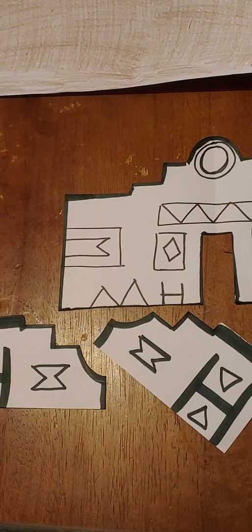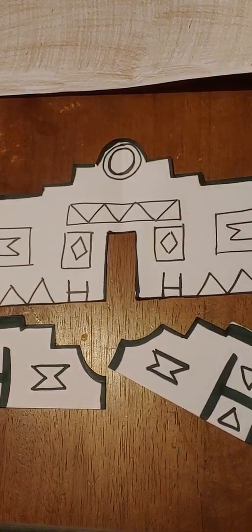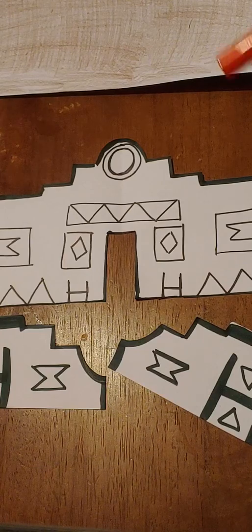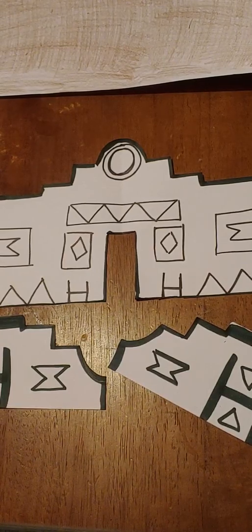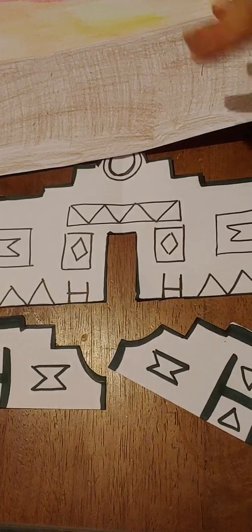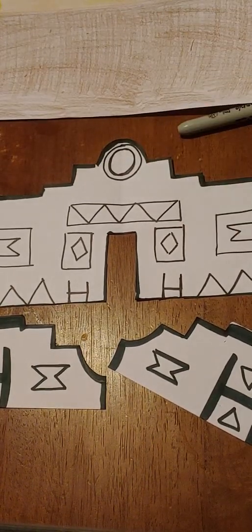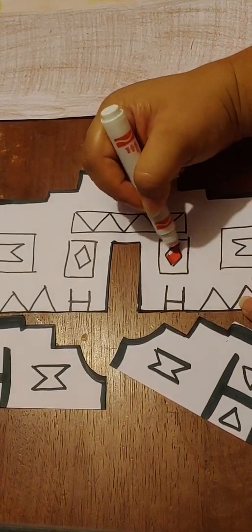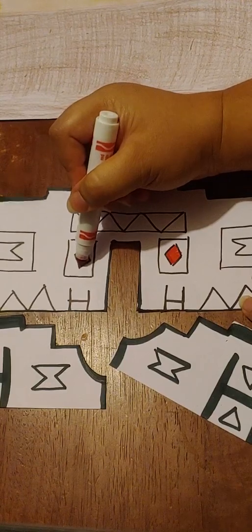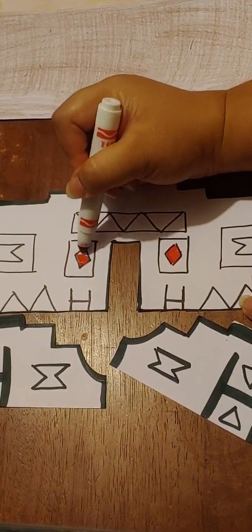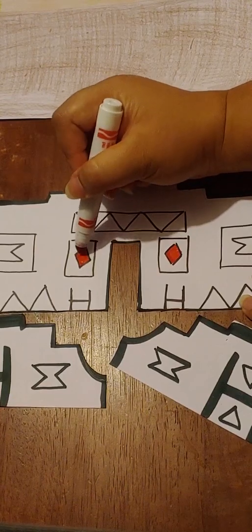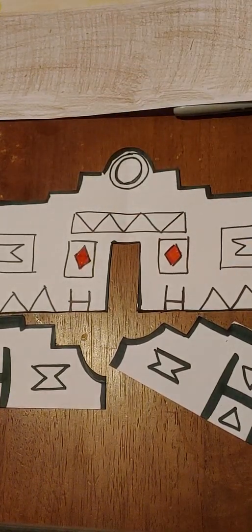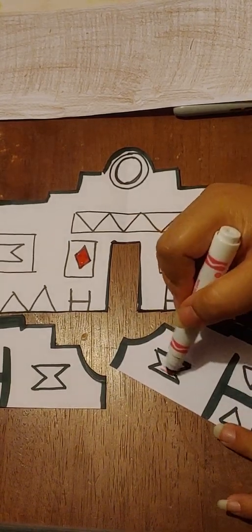Now, they do use very colorful colors when they're in their buildings and whatnot. You can use crayons or coloring pencils or markers or whatever you have. I know I did my background in coloring pencil, but I'm going to do my building with markers. Now, I would say that if you color one color, that you do the same to the other side. But I've noticed that in the pictures, that's not always the case. So it's more of a personal choice.